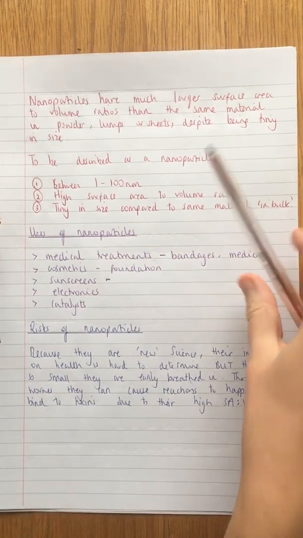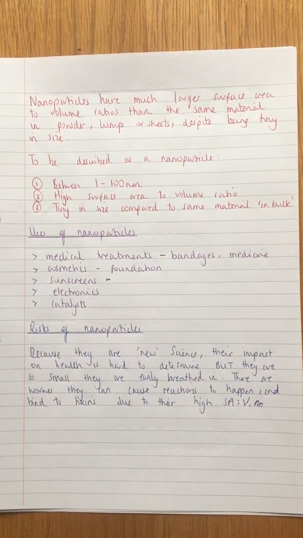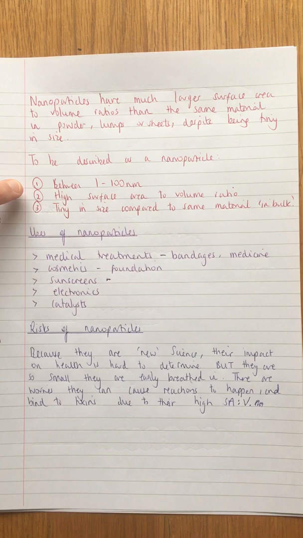Okay. So, nanoparticles have much larger surface area to volume ratios than the same material in powder, lumps or sheets, despite being tiny in size. So we can have the same material in powder form or in nanoparticle form. In nanoparticle form, it has a much better surface area to volume ratio, but it's much smaller. So to be described as a nanoparticle, it needs to be between 1 to 100 nanometers.